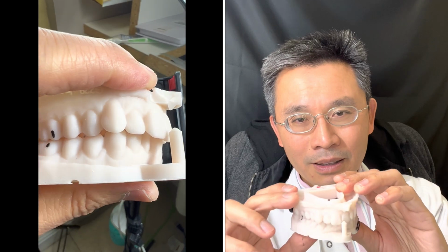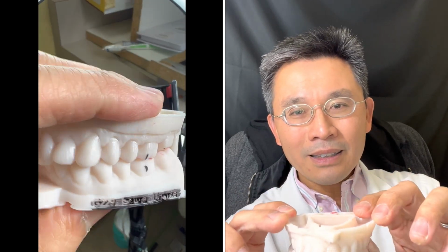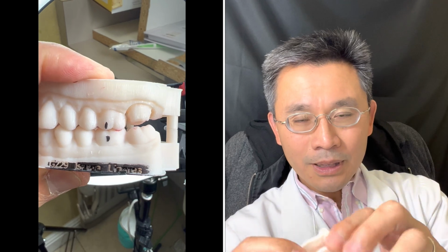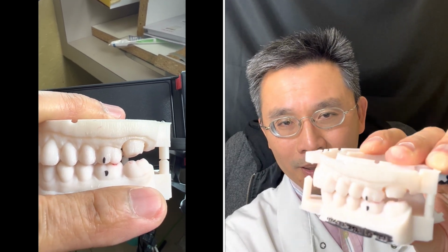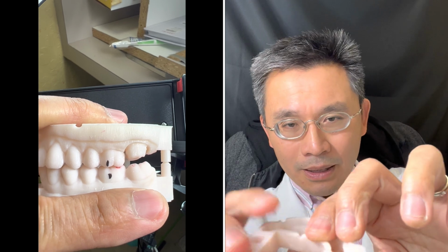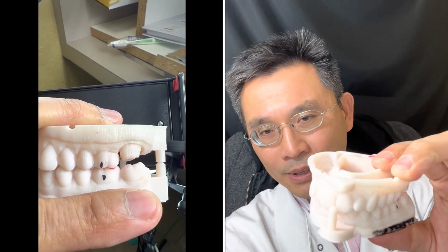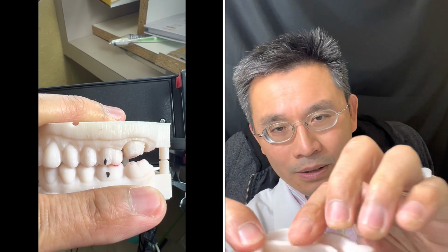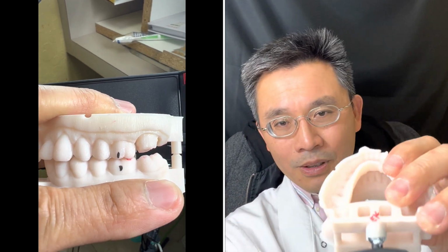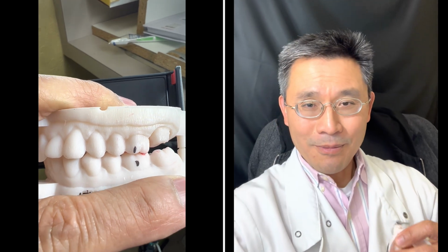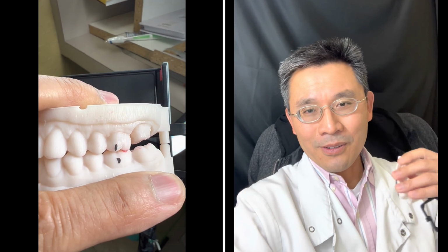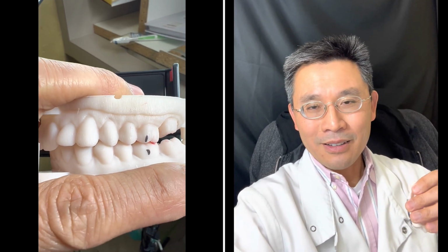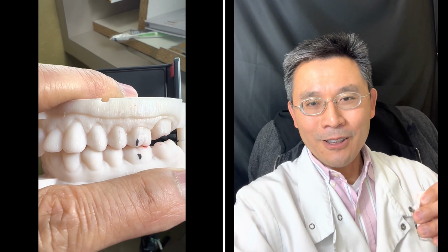Remember, if you look at this side, this is the example of the correct class 1 occlusion, where the buccal cusp of the upper first molar is aligned with the buccal groove of the lower molar. And this is very important, because it will determine how the canine on this side looks. Because the molar is class 1, it makes the canine class 1 on this side as well.